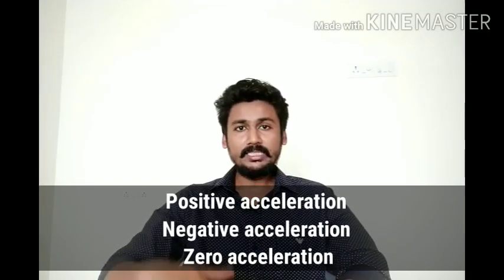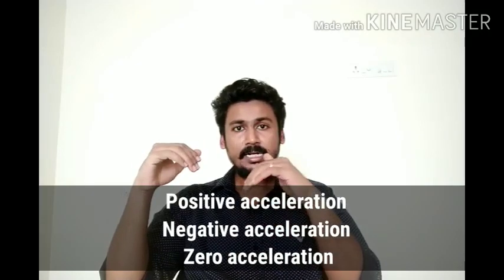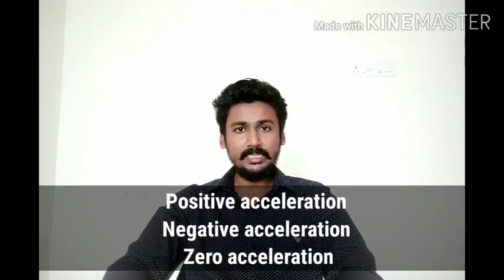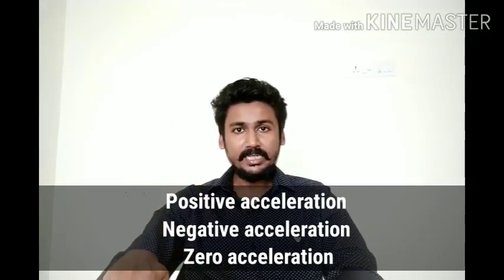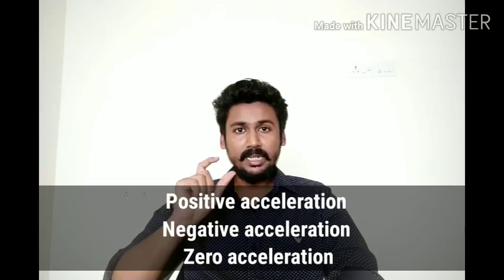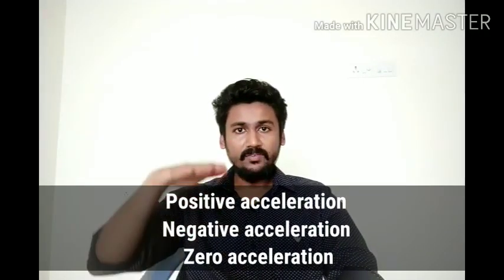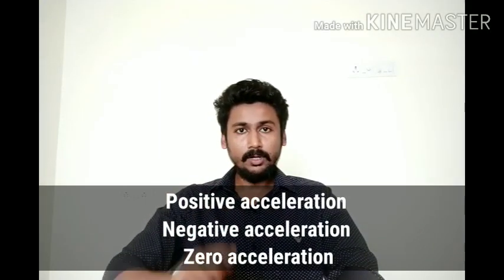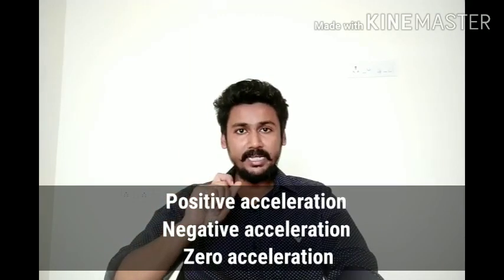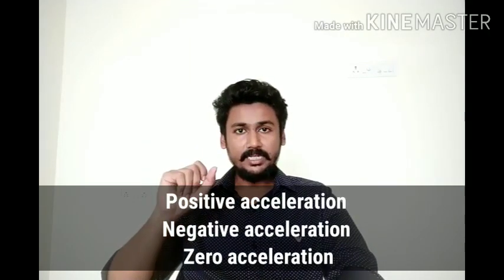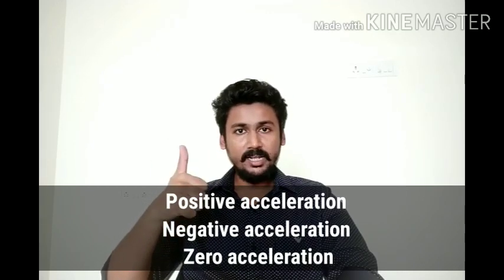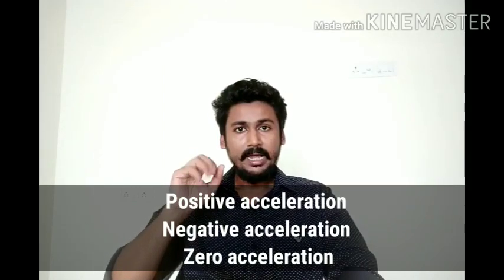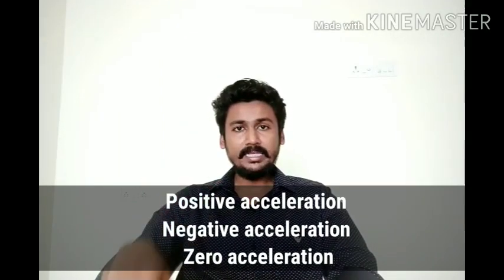But then, let us say a car is going at a certain speed and the driver applies the brakes. If the brakes are applied, the velocity will start to decrease. If the velocity is decreasing, we say acceleration is negative. The other name we give for it is retardation, or deceleration. So either you call it negative acceleration, or retardation, or deceleration. And the third type is called zero acceleration.